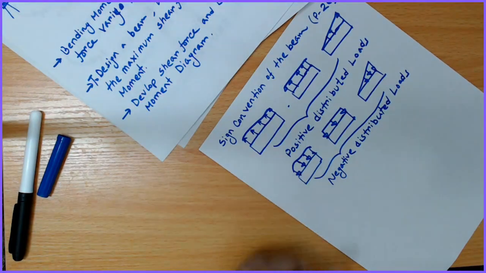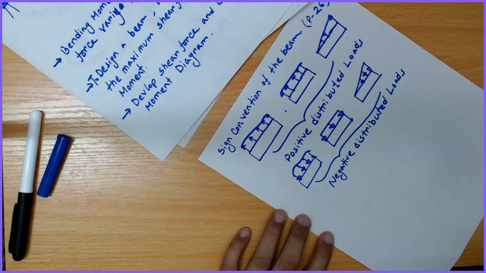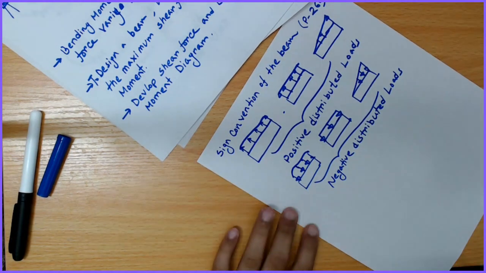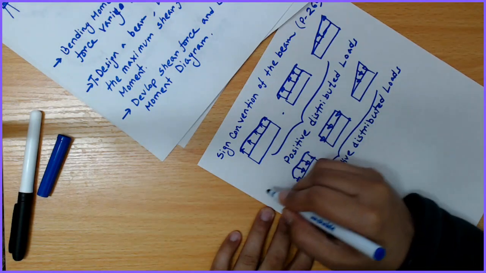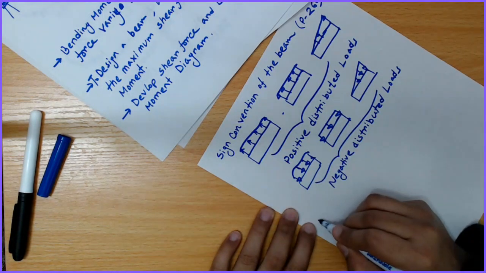These are the examples of it. So if the direction of the arrow is upward, then it's positive, and if it is downward, then it is negative. So this is the sign convention of distributed load.